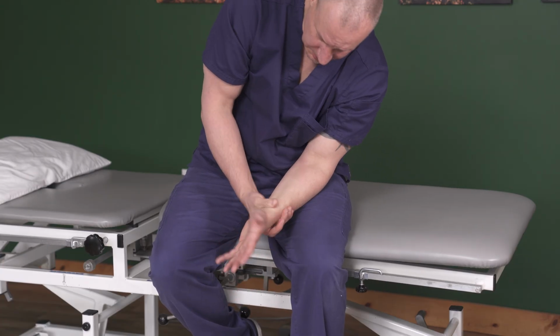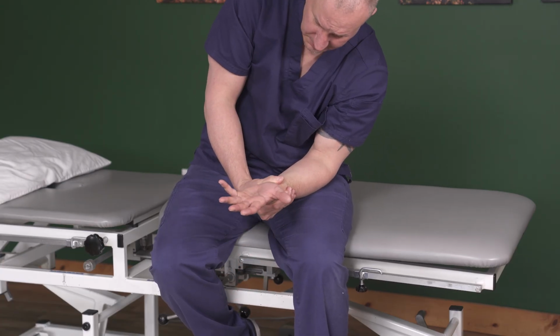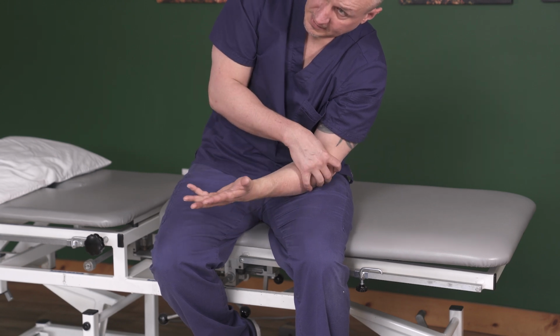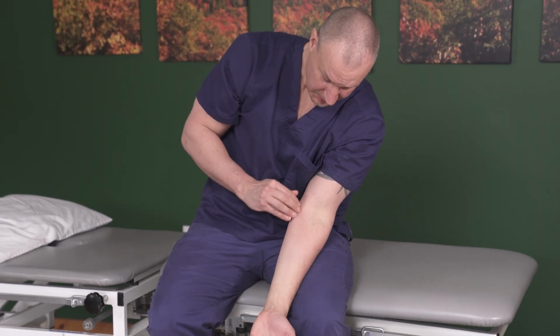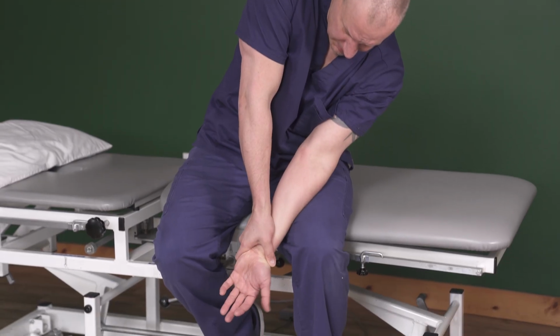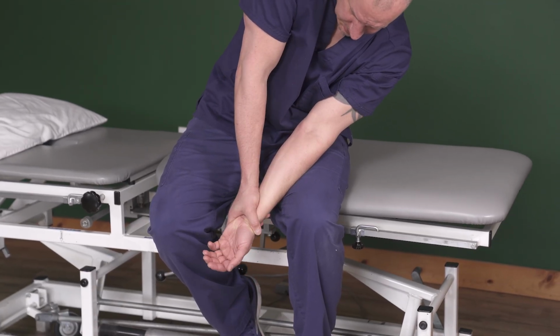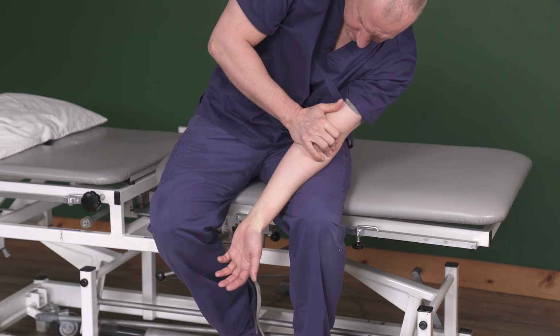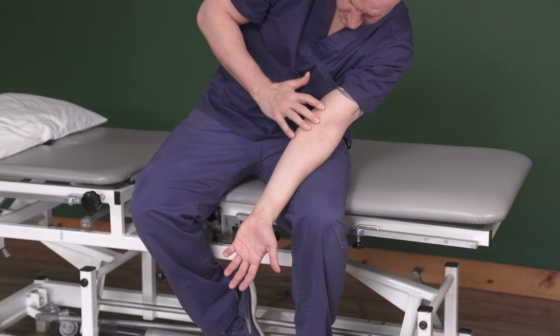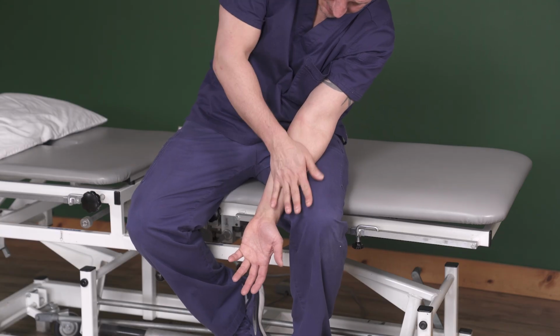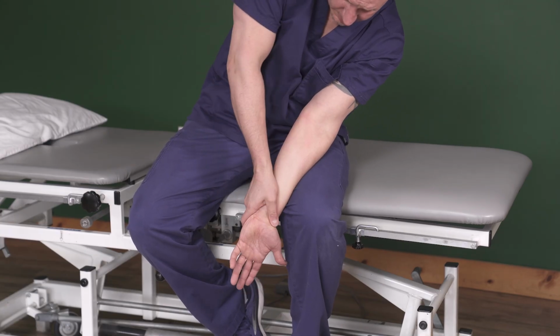Conversely, I can do reciprocal inhibition by resisting forearm supination, thereby activating the supinator muscle to further release or inhibit pronator teres. This would be our initial treatment for this condition to help decompress the AIN nerve, to help release any trigger points or pain from the pronator teres.